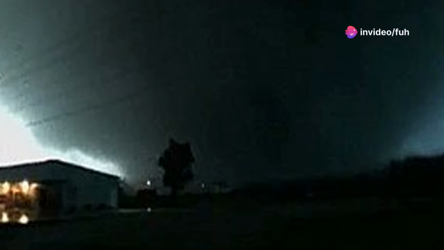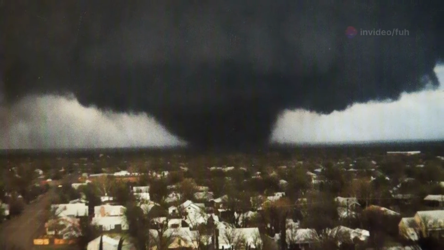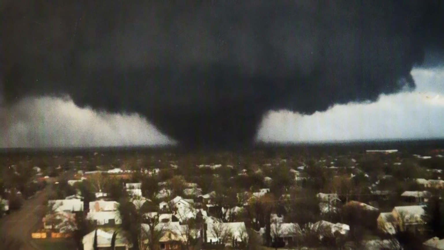Then there was the Joplin tornado of 2011, an EF5 monster that tore through the heart of Joplin, Missouri, causing unprecedented damage. It left a scar 6 miles long and a mile wide, a testament to the sheer power of nature's fury and the resilience of the people who lived through it.